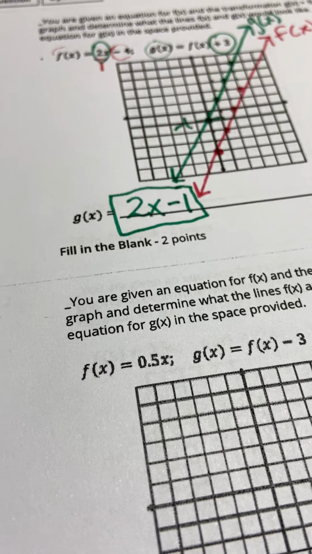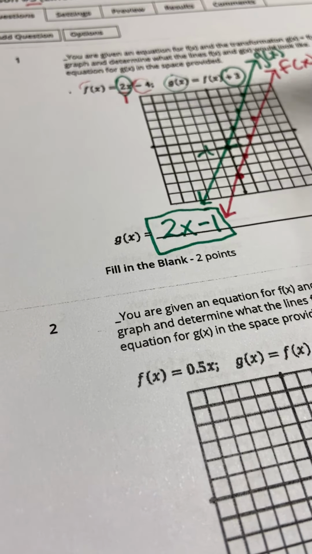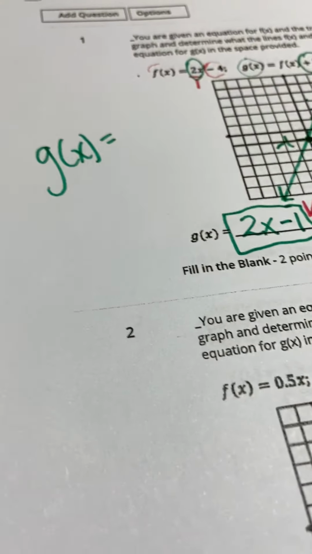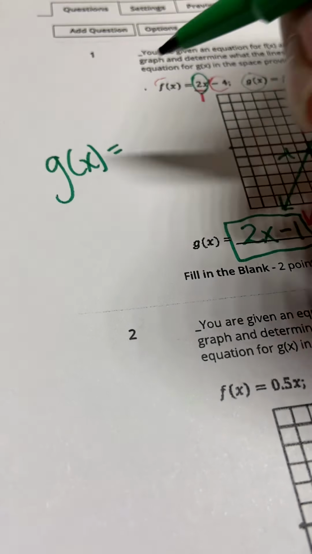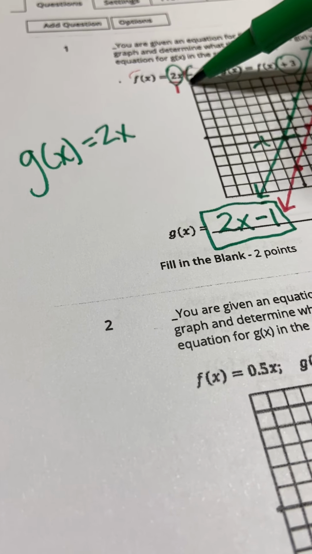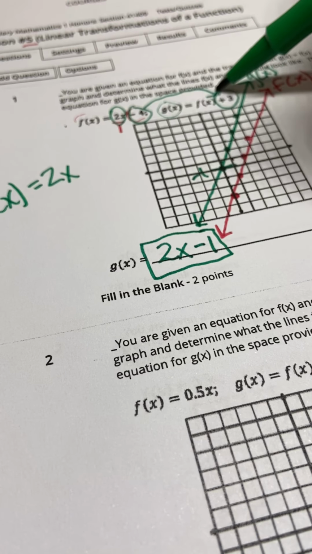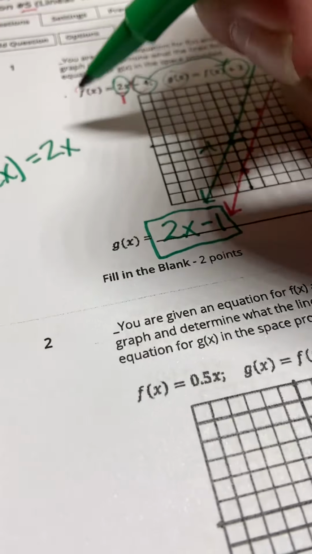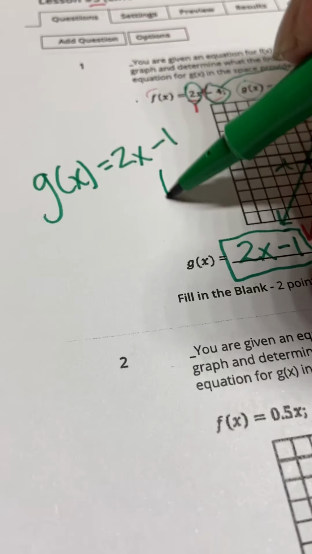Okay? Here's another way to think about it, kind of a shortcut way. You could say, all right, I need to know what g of x is. I'm going to keep the slope, that's going to be the same, 2x. But I'm going to take this number, this -4, and add it to that number. So -4 plus 3 is -1. That's another way to do it.